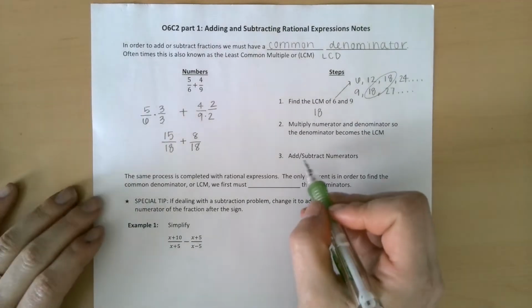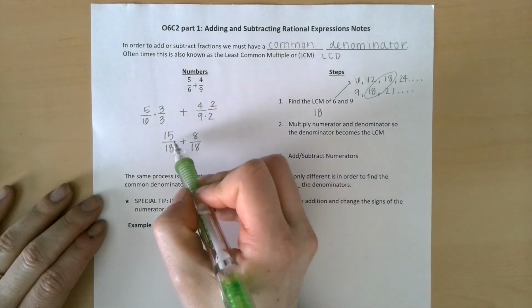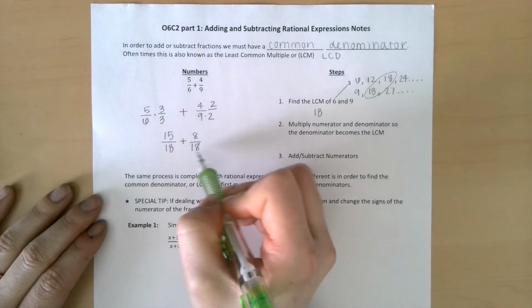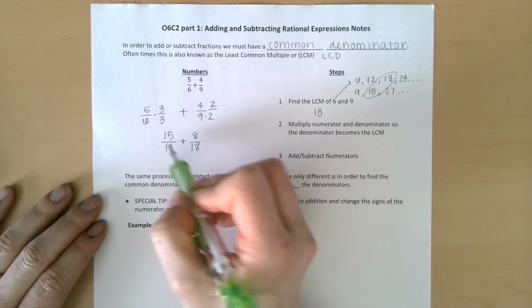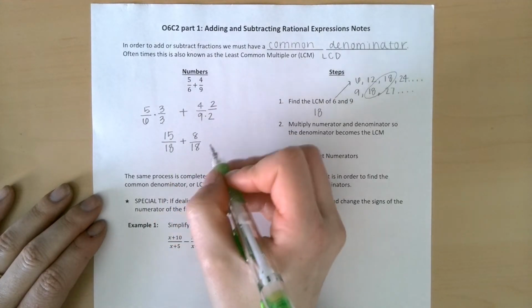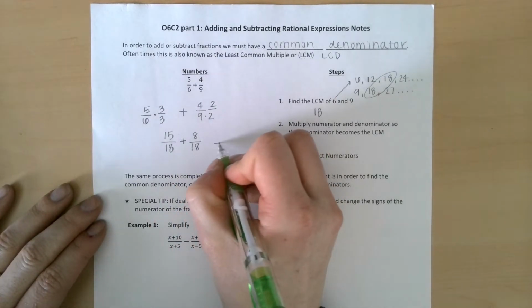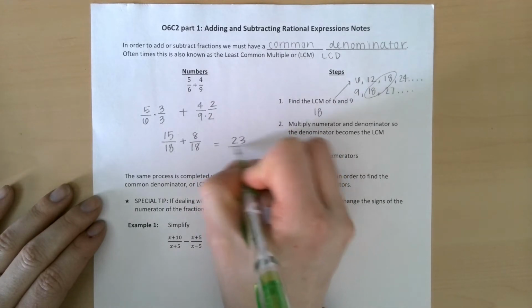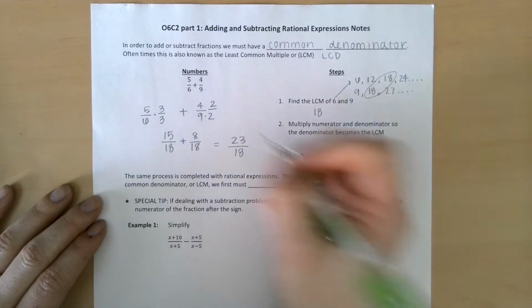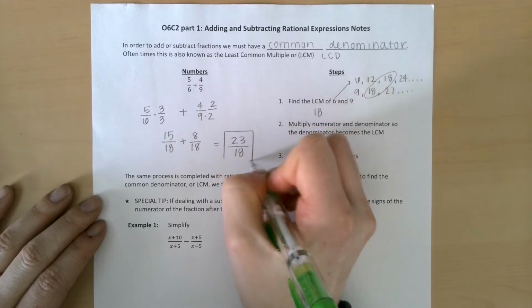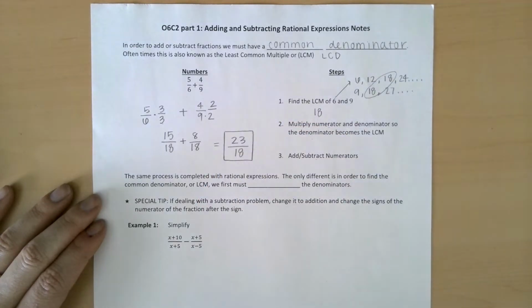Step 3 is to add or subtract the numerators. Now that these two fractions have the same denominator, I'm able to combine them together. 15 plus 8 gives me 23. My denominator stays 18. So this right here is my final answer.